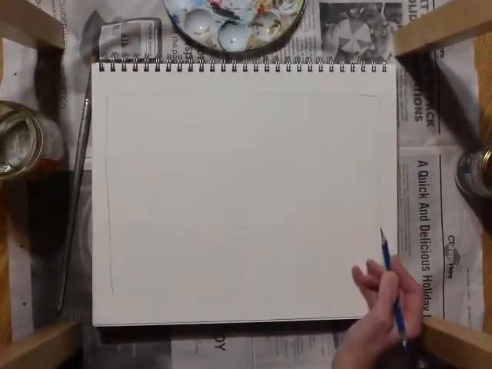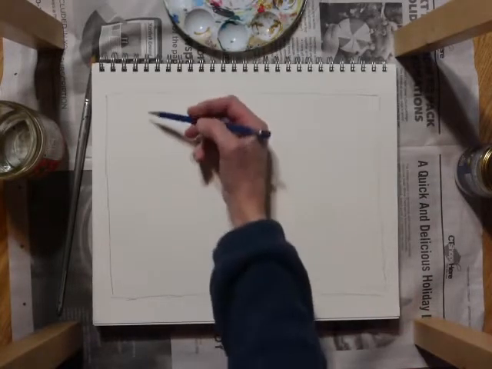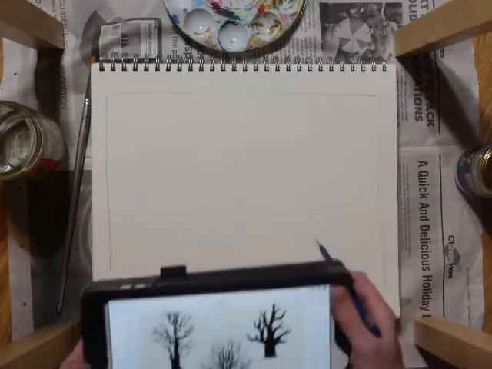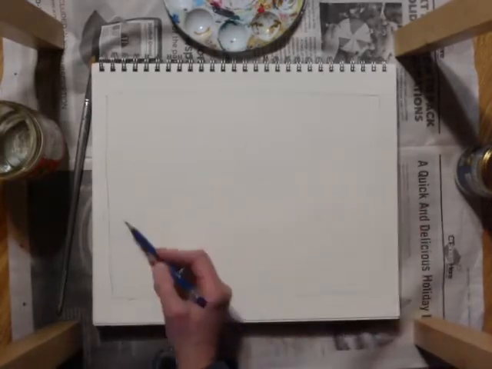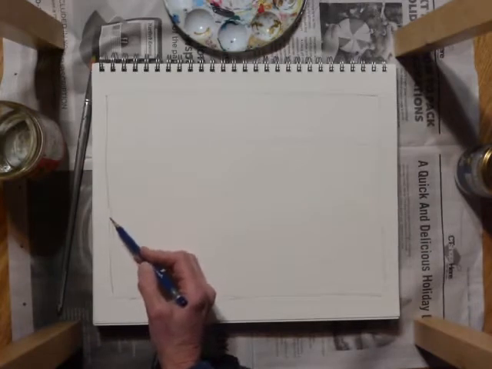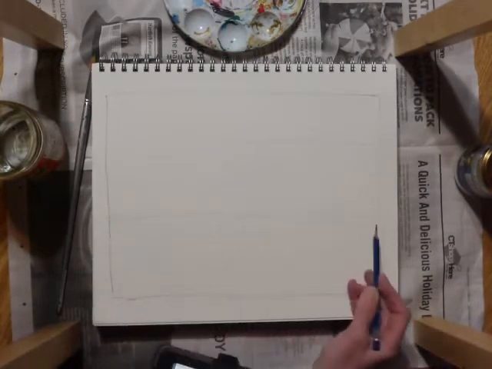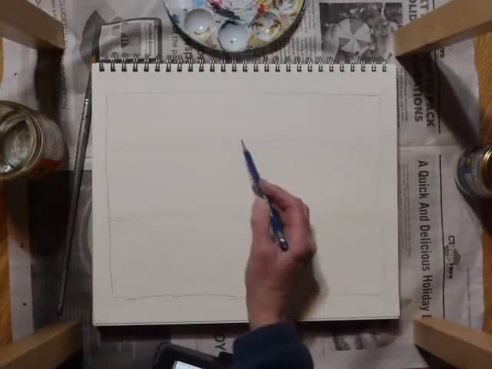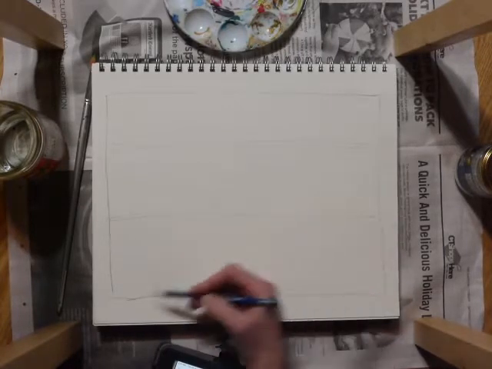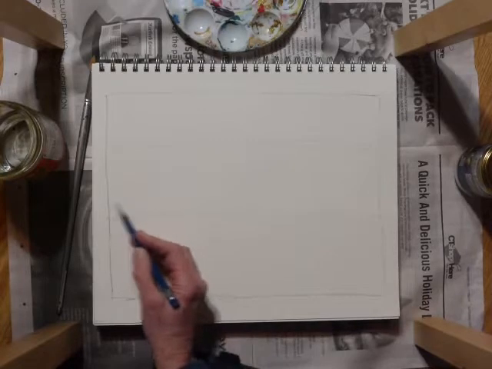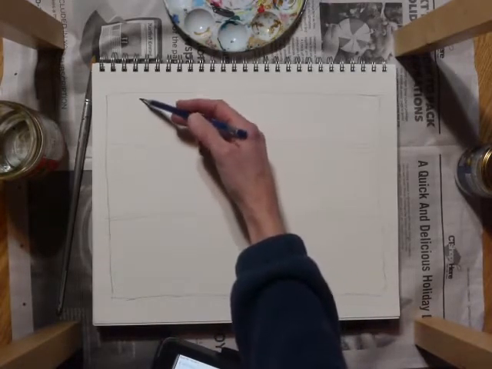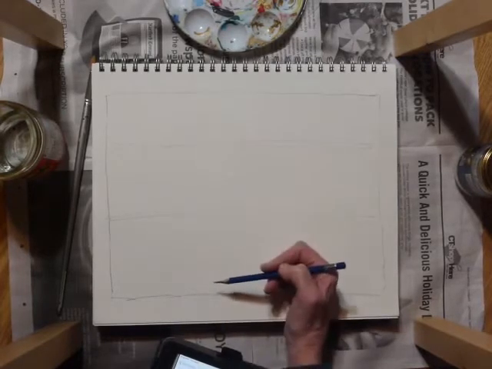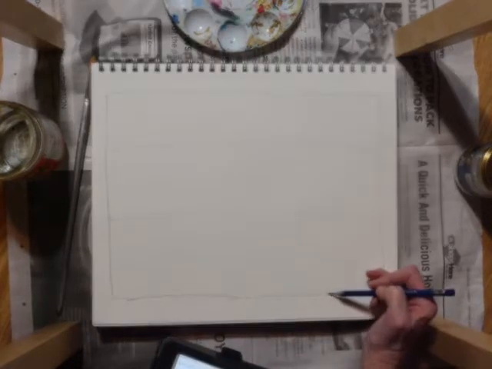Okay, and I'm going to draw my trees in the background first. So let's make a line for the background, middle ground, and foreground. Like we said, the background, the objects are higher on the picture plane, and in the foreground the objects are lower in the picture plane.